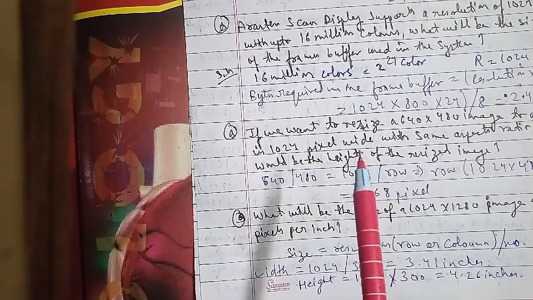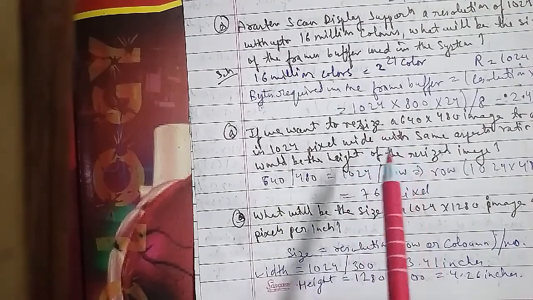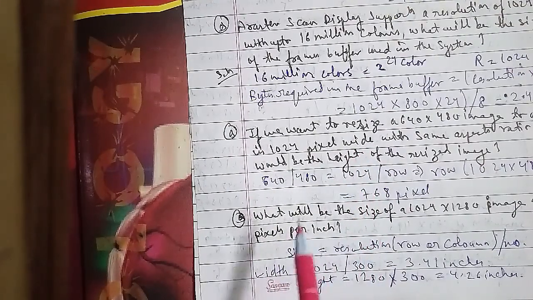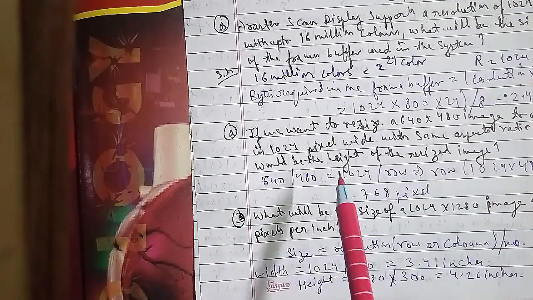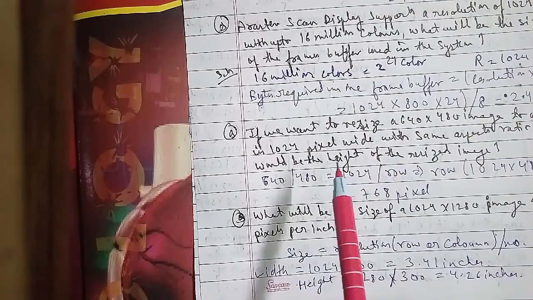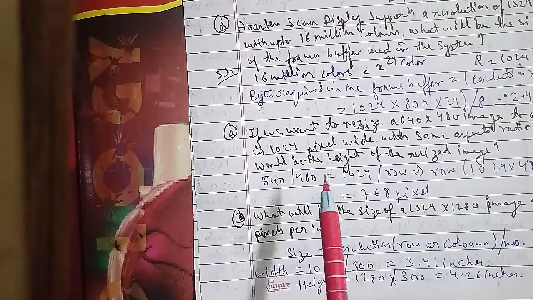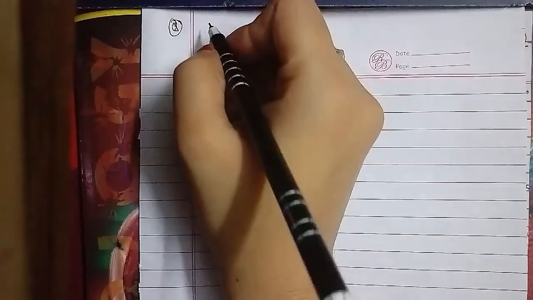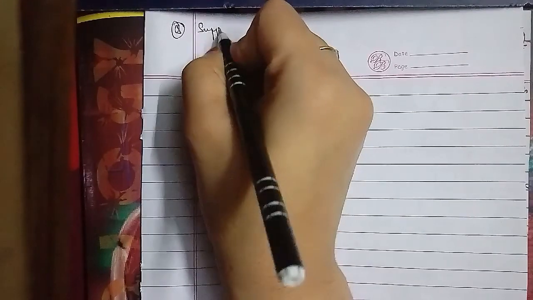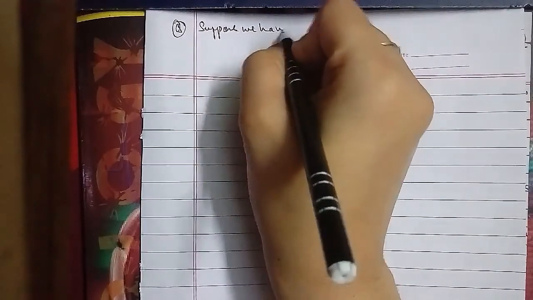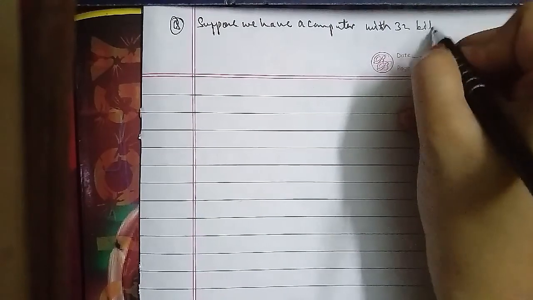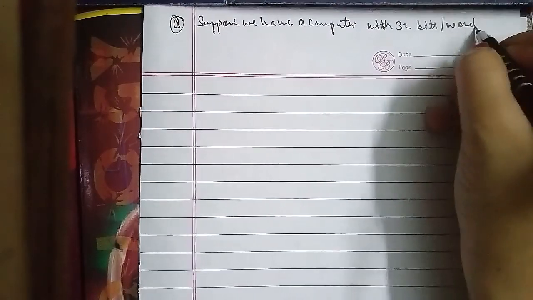How long would it take to fill the frame buffer of a 300 dpi, which is dots per inch, laser printer with a page size of 8.5 inches by 11 inches?